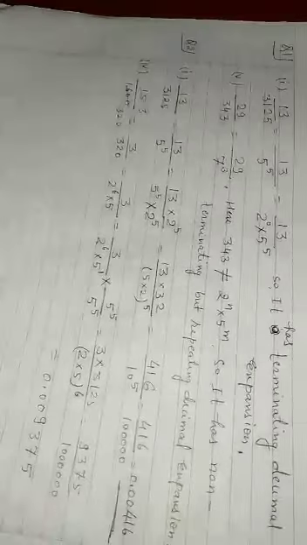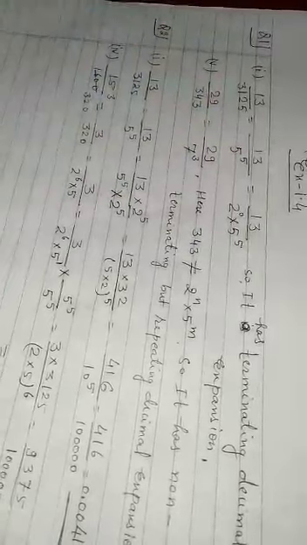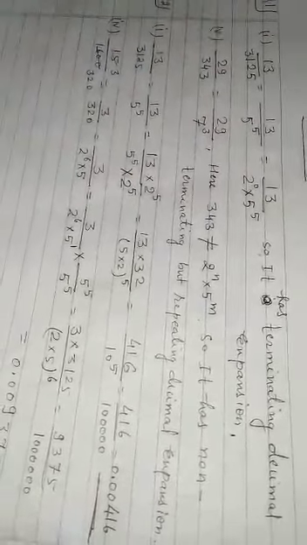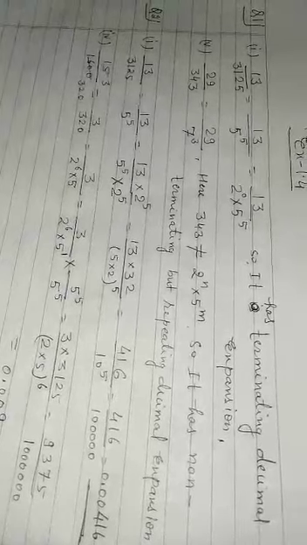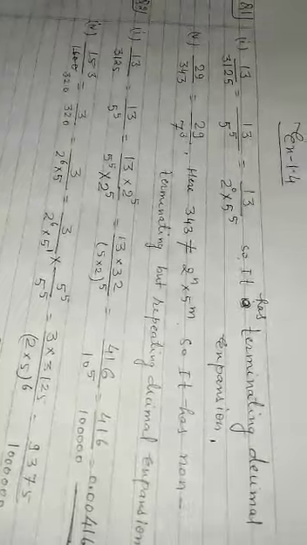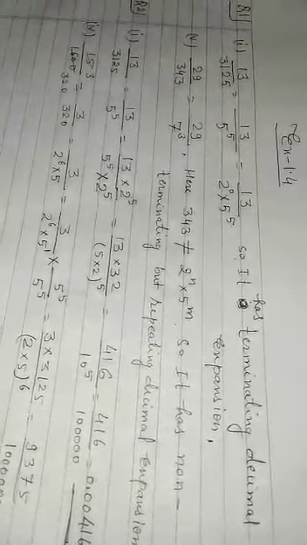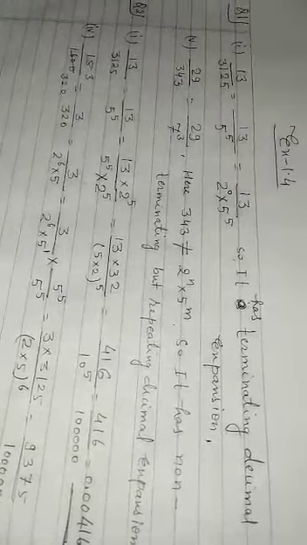Yes. Now exercise 1.4, I'm going to start. Exercise 1.4, the question is: without actually performing the long division, state whether the following rational numbers have a terminating decimal expansion or a non-terminating decimal expansion. We just have to identify.